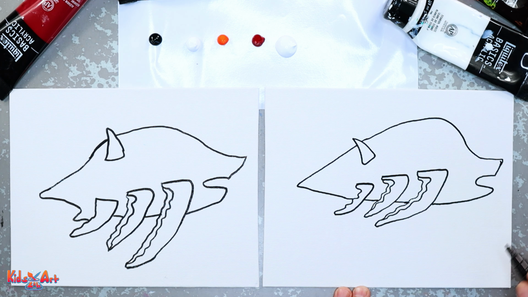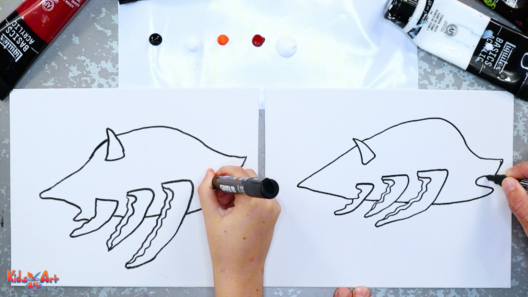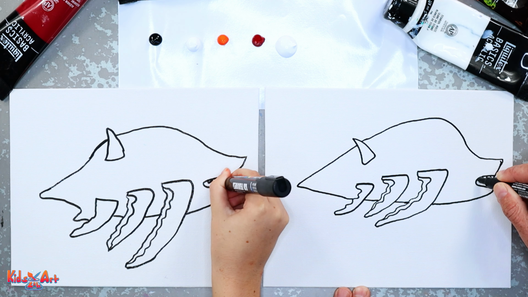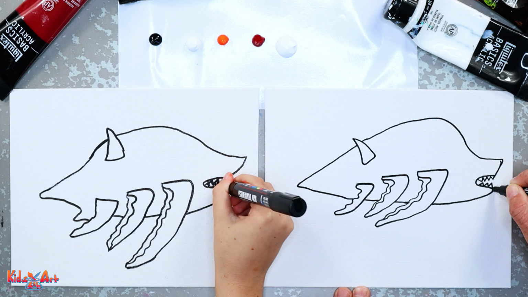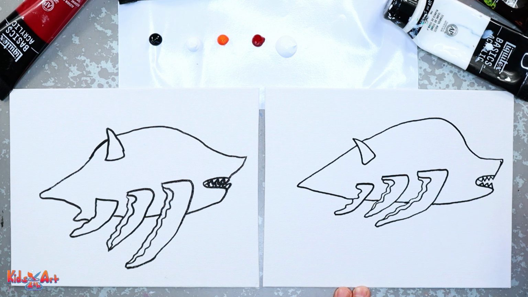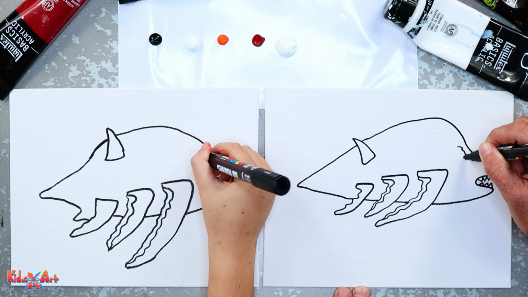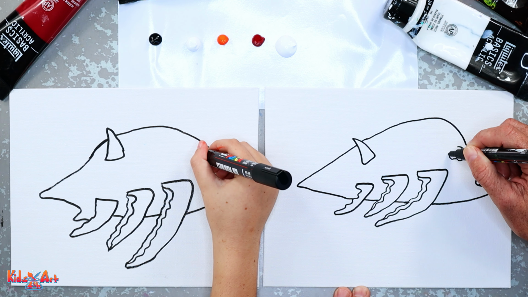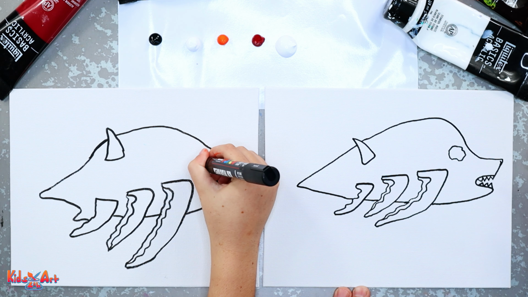Good. And then obviously, it wouldn't be a shark without shark teeth. So what we'll do is we're going to make some shark teeth. And once we color this in, it's going to give it a little different look too. Okay? Okay, so now we're going to do his eye, and he's got kind of this weird eye. We're just going to make a circle right there. This guy's getting creepy looking.